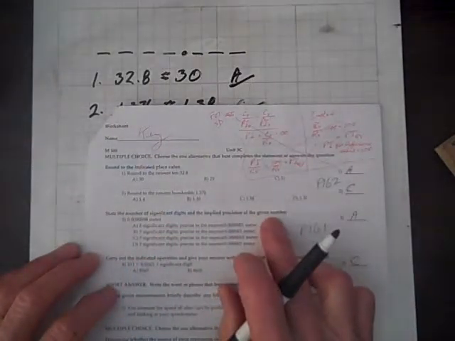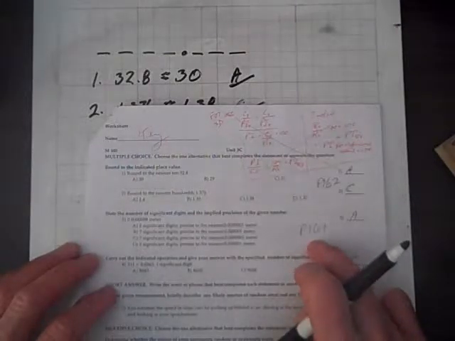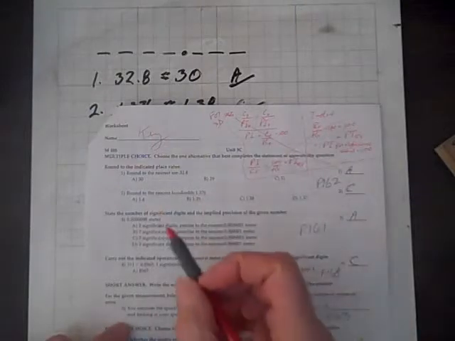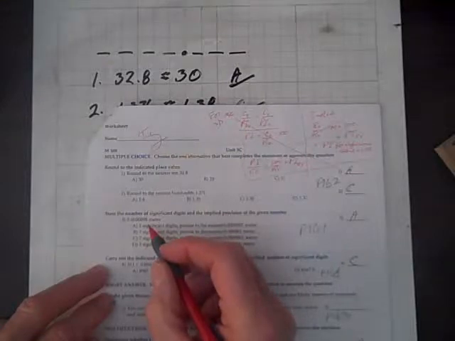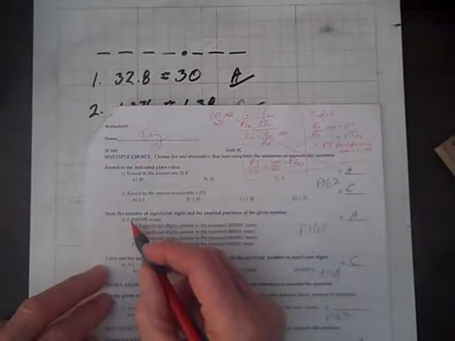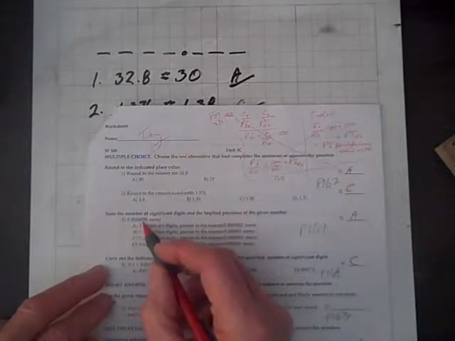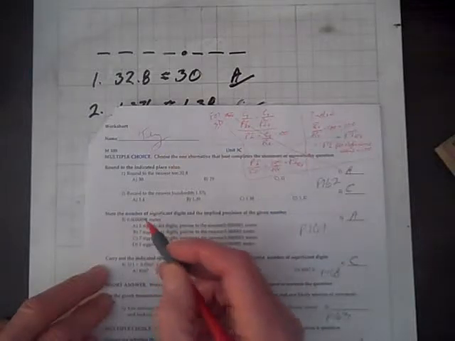Now for 3, it says, state the number of significant digits. By the way, for significant digits, please see page 161. Now, the number of significant digits. Digits are significant if they're not essential for placing the decimal. So each one of these zeros are essential for placing the decimal, so these are not significant. The 9 and the 8 are, so we have 2 significant digits.